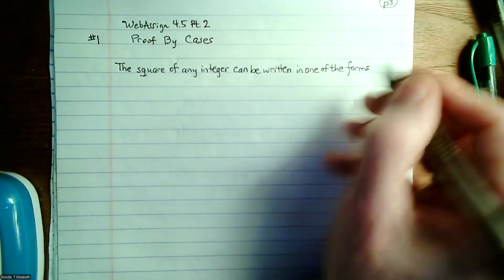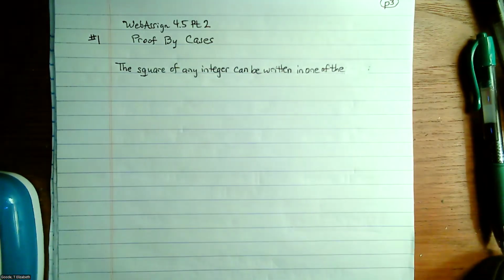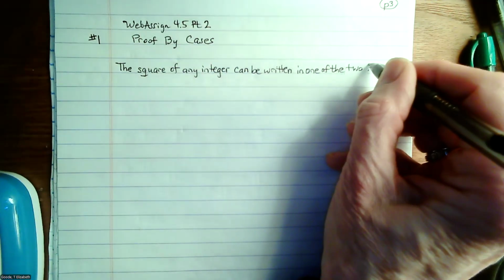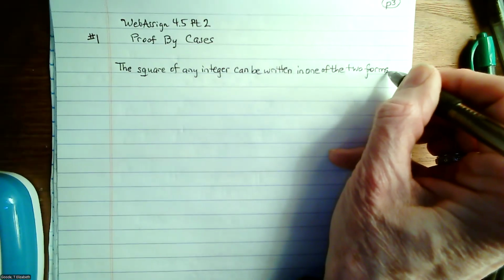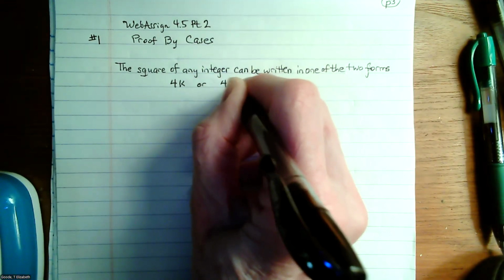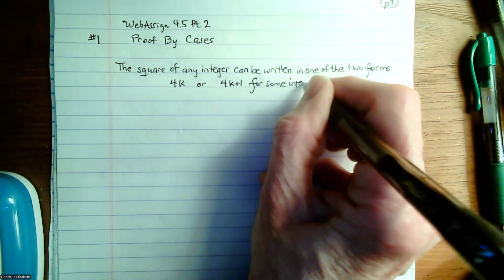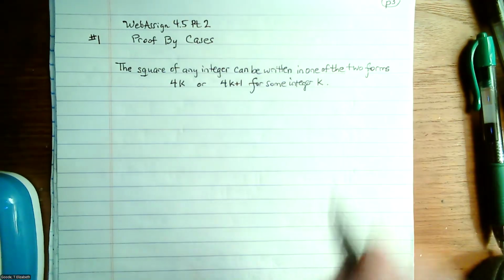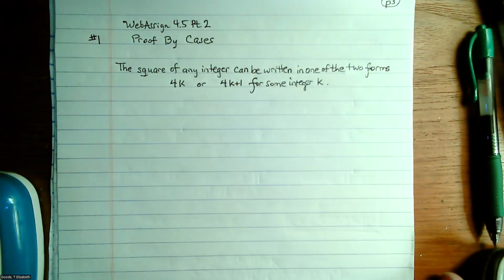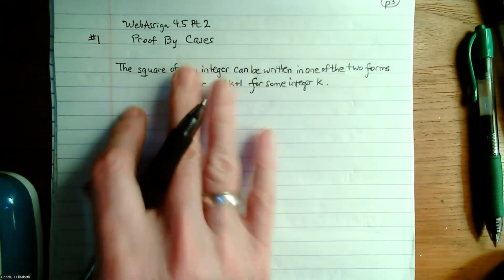This is great. The square of any integer can be written in one of the two forms, 4k or 4k plus 1 for some integer k. Am I still sharing? Yes, you are. Am I sharing the screen? Oh, okay, fine. You're seeing this.